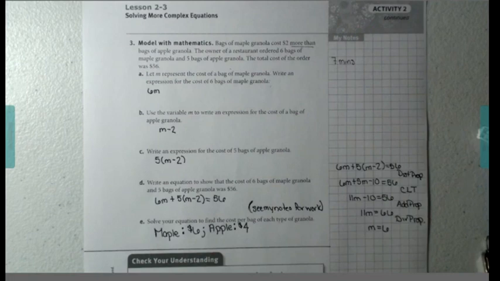So now the answers to question number 3 have been provided, and I want to take a look in detail at letter B in problem 3. Now it asks us to represent how much, or an expression to represent the cost of the 6 bags of maple. Well, that was easy. We knew that maple was M, and we knew that we had 6 bags, so we did 6M.